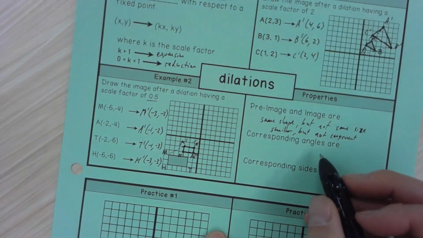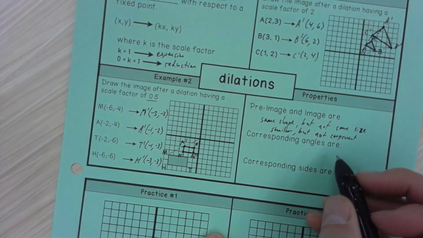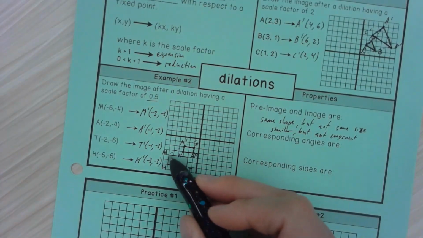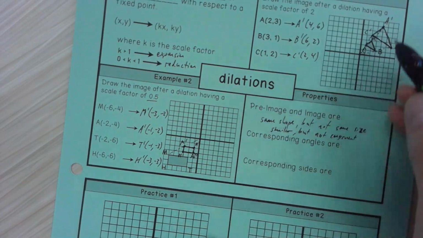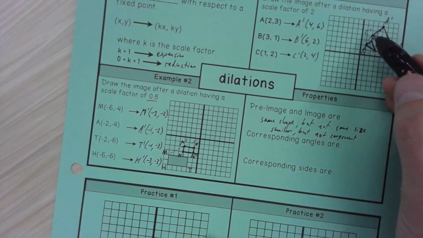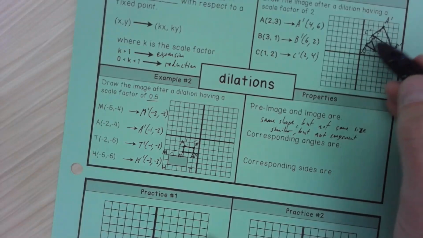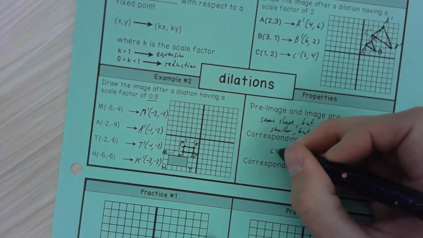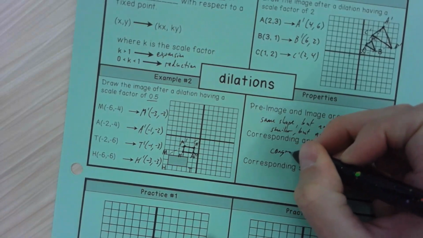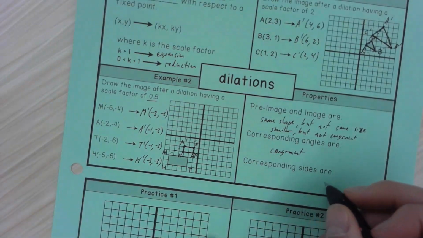The corresponding angles are all the same. Notice the M was a right angle, M prime is a right angle. Since C prime A prime and A prime B prime meet at the same angle that AC and AB do, the corresponding angles are still congruent, even though the sides are not.